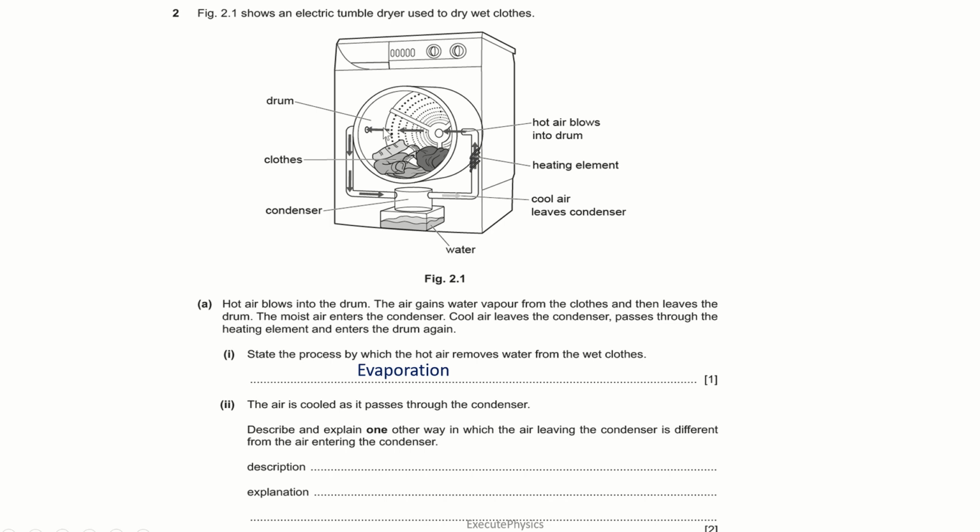That's how this hot air gets moist as it passes out through the drum. The air is cooled as it passes through the condenser. This moist air is again cooled as it passes through the condenser. Describe and explain one way in which the air leaving the condenser is different from the air entering the condenser. So the air entering the condenser is moist air, it is hot. So in the condenser, what happens? It changes its state.